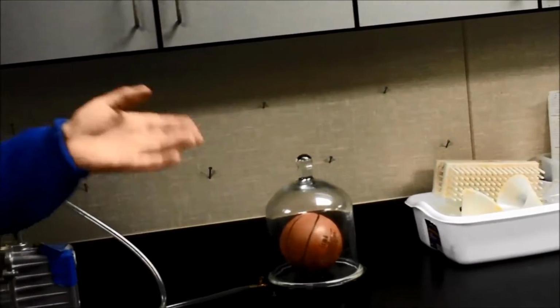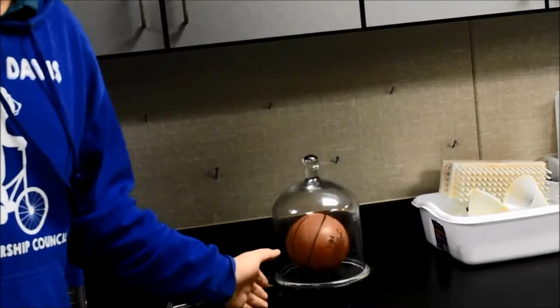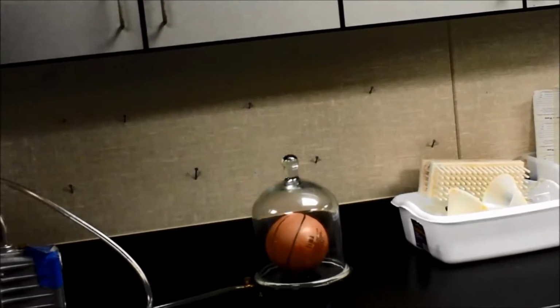What will happen? For our second experiment, we'll put this ball inside of here. It does have a little hole in there, but it's enclosed because the only thing that can penetrate it is the needle. Okay, you ready? We're gonna.